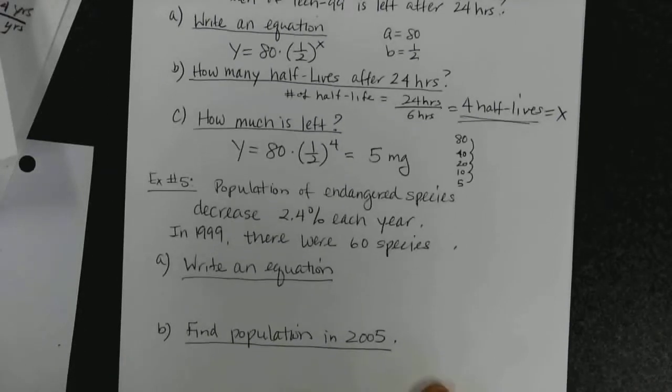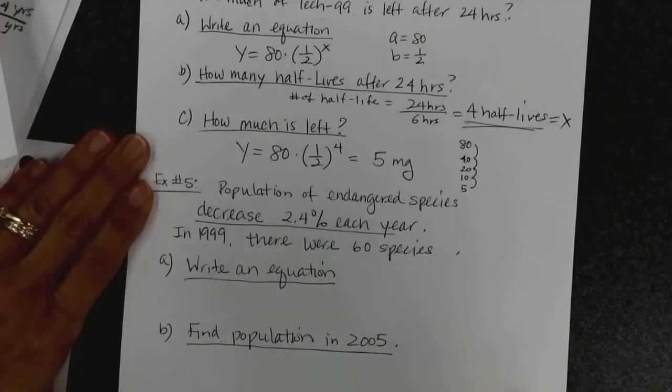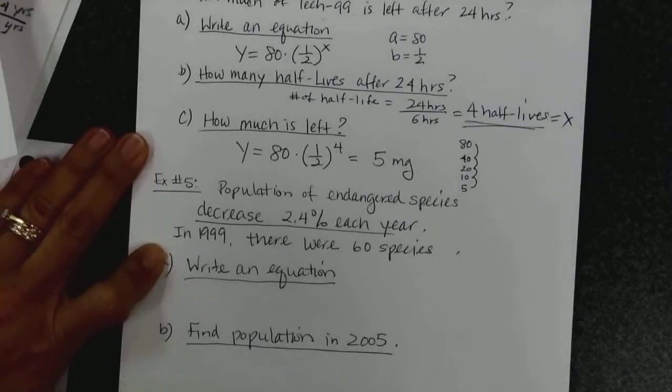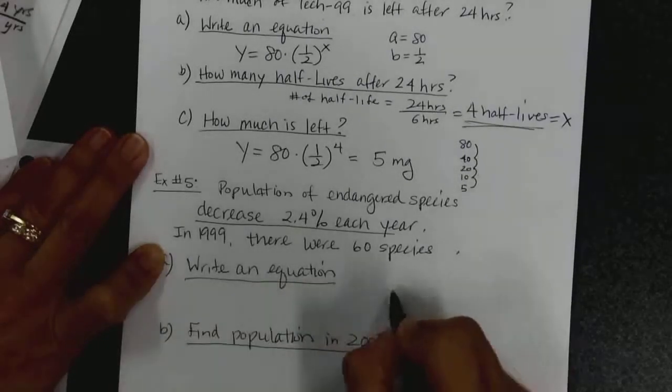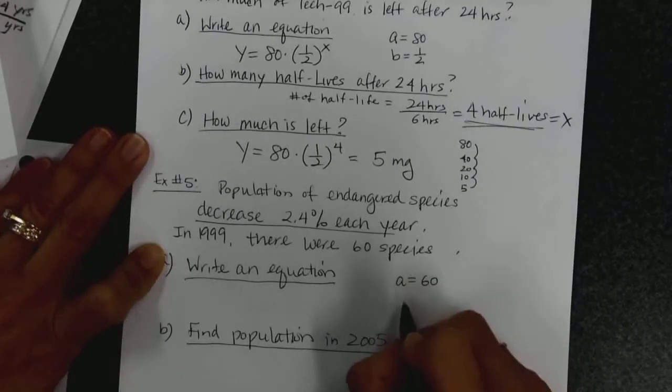Our last example has to do with decrease. So this is a decay with percentage. The population of endangered species decreases 2.4% each year. In 1999, there were 60 species. So we're going to write the equation again. Our initial amount is 60 species.